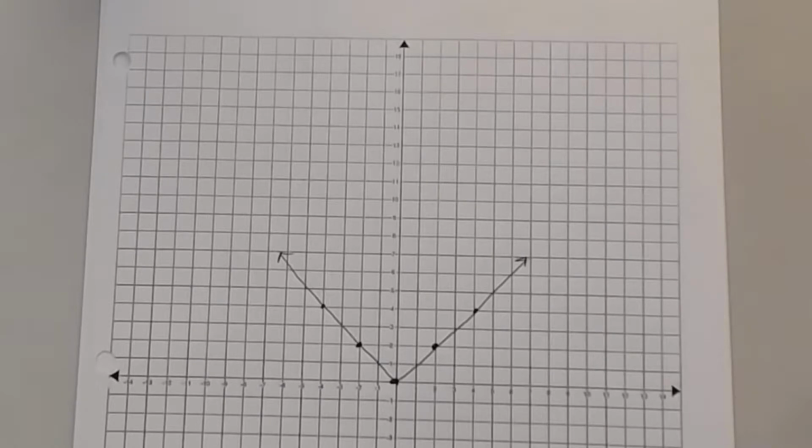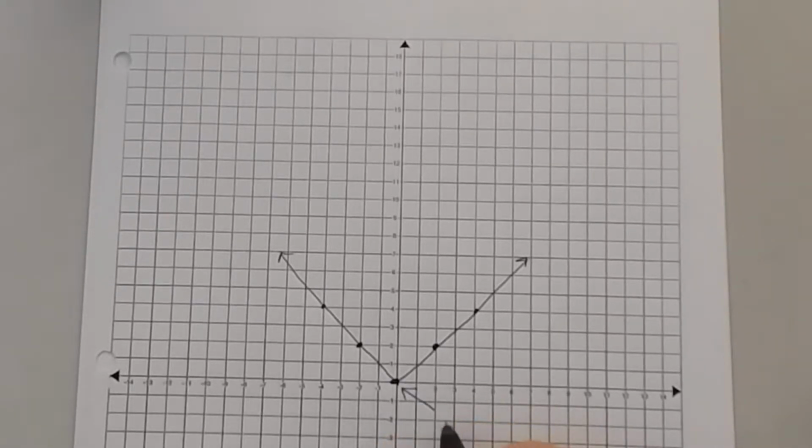So the shape is a V. There's really no special name for this, like there is for a quadratic, where we say it's a parabola. There's no name for that. You just call it the shape of a V. Right? And notice that this point right here is called the what? No, I mean, it's at the origin, but what's that point called? The vertex.